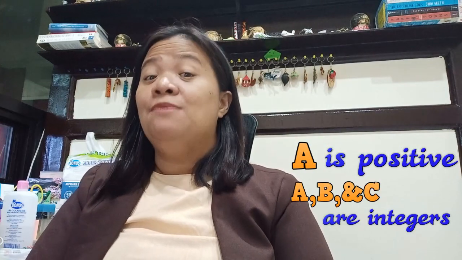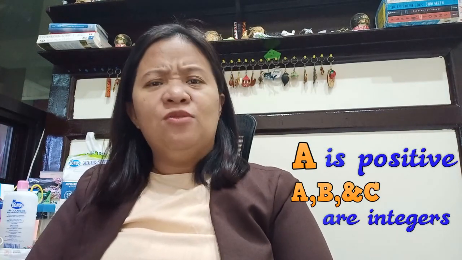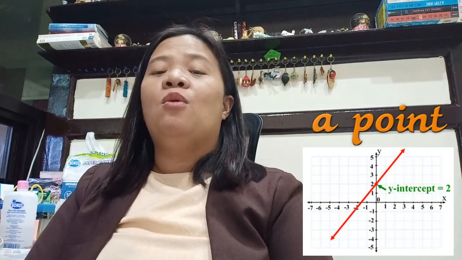There are different forms of linear equations. Aside from the standard form, which is ax plus by plus c, and its general form, which is ax plus by plus c equals 0, where a is positive and a, b, and c are integers, we also have other forms of linear equations. First, we have the slope-intercept form, which is y equals mx plus b, where m is the slope and b is the y-intercept. The slope determines the steepness of the line, while the y-intercept is the point where your line crosses the y-axis.